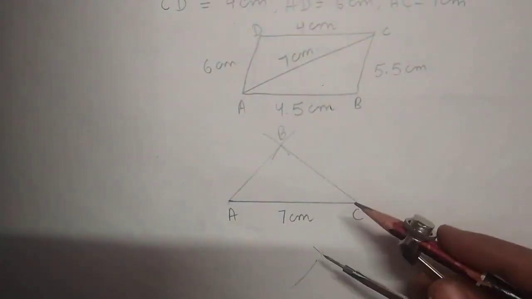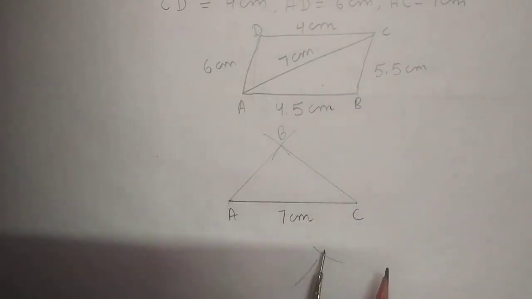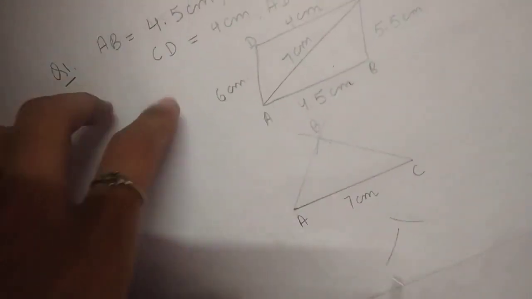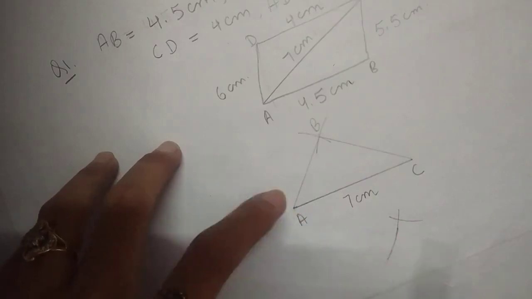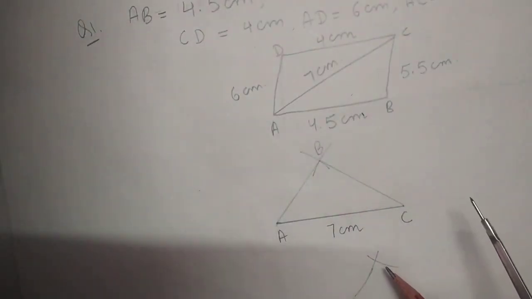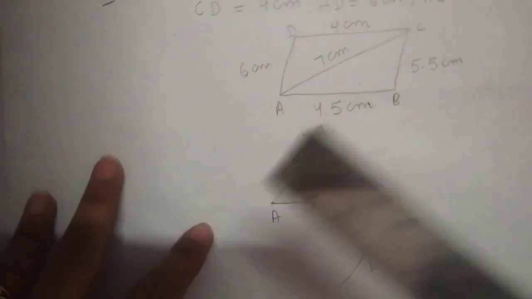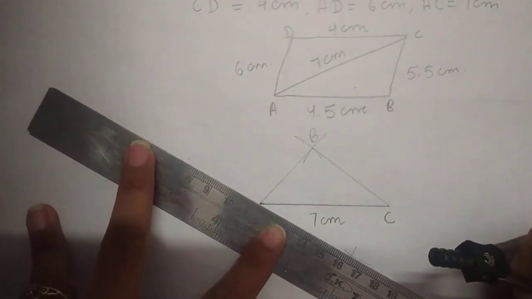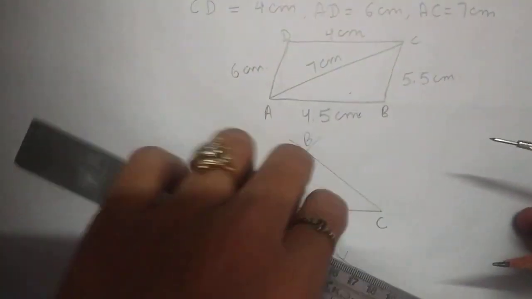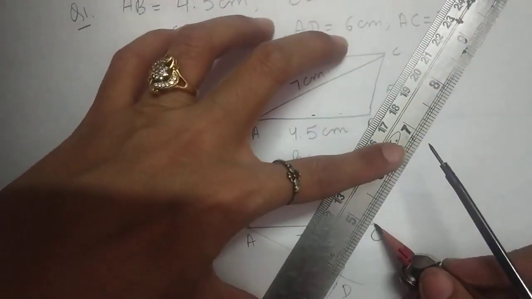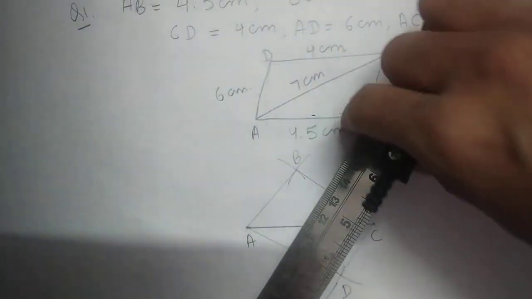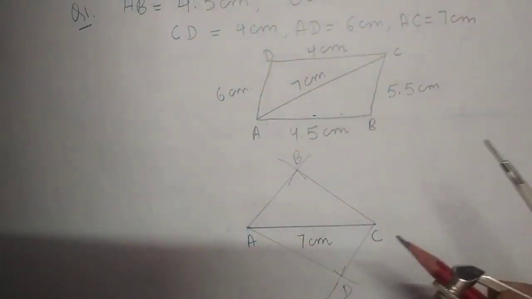So as you can see, these two arcs are not cutting each other. So you can place a little bigger arc for AD like this. I am doing it. Now you can see that they are cutting at one point. So this point is D, and I am joining AD and CD. So, dear children, you can see that your quadrilateral is ready.